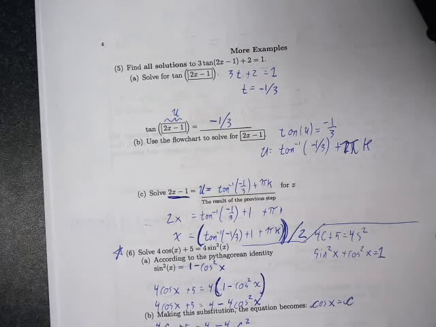So, with 5 minutes before start time, people have anything they'd like to ask about? Yeah. Okay, number 29 on 6.1. What did it ask? It says use a calculator to find the value of each expression, rounded to decimal places.